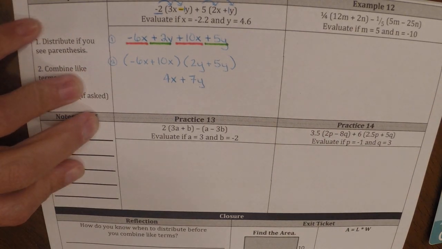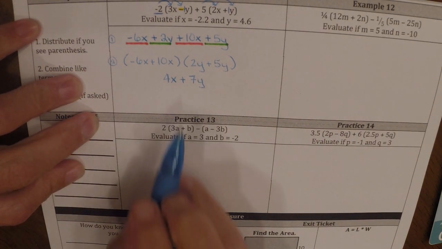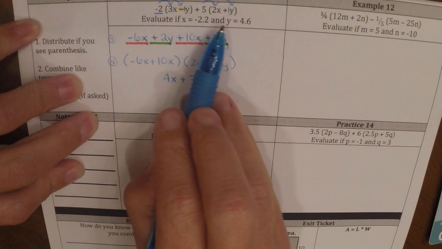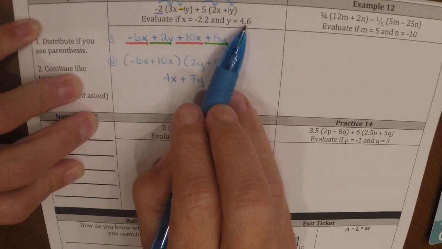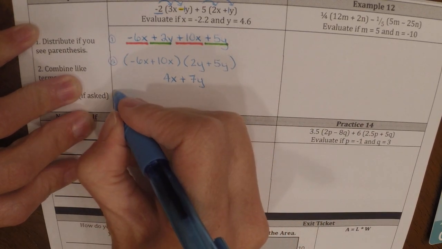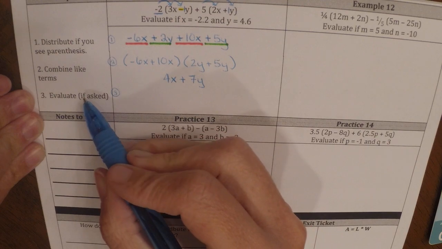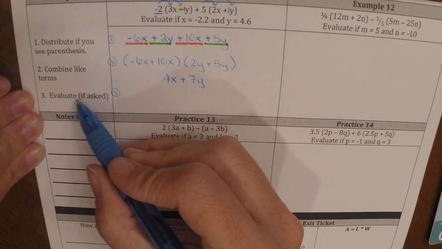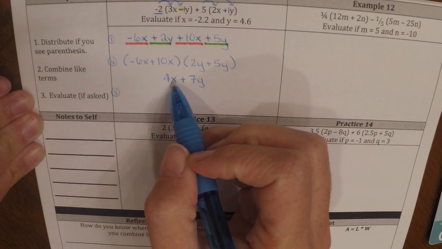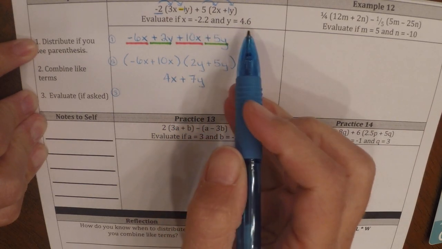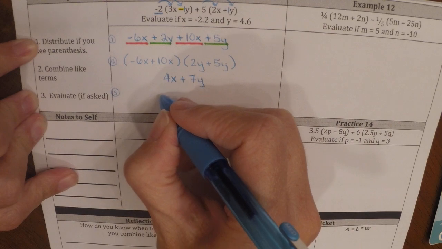And usually we would be done, except it says evaluate if x is negative 2.2 and y is 4.6. So now I'm going to do step 3, which is to evaluate. And remember, evaluate means we need a numerical answer. So we need to plug in or substitute x is negative 2.2 and y is 4.6.